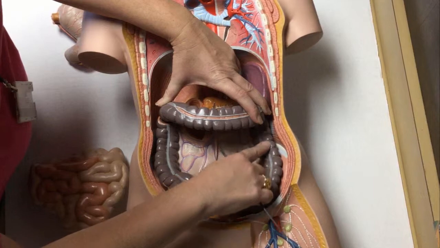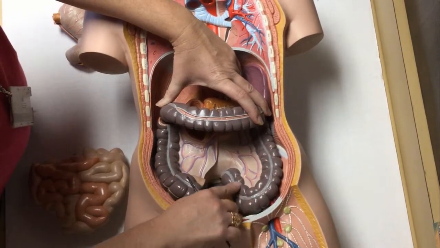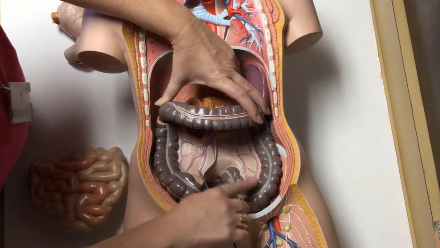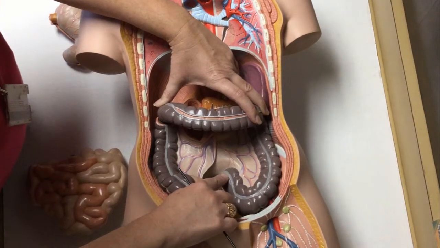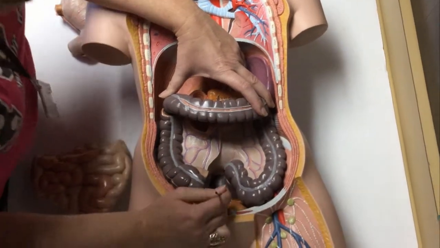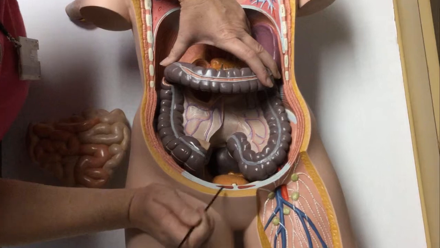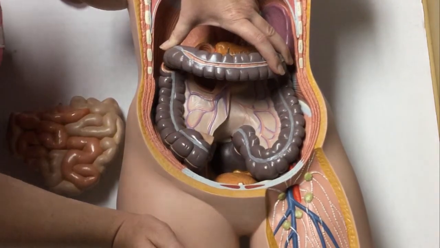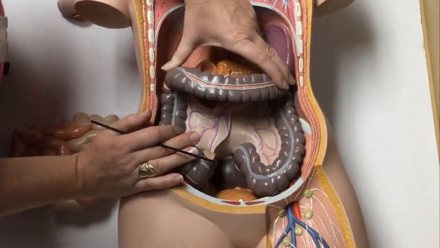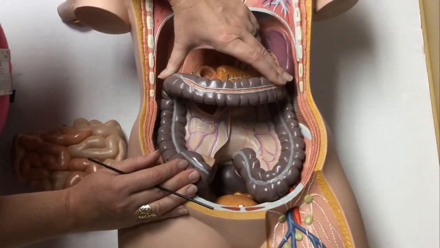The food then travels down the descending colon into the sigmoid colon, because sigmoid means S-shaped, so it's S-shaped here, and that's sigmoid. From there it travels down into the rectum, through the anal sphincters, and then into the anus. There are some structures that you can see here on the colon.